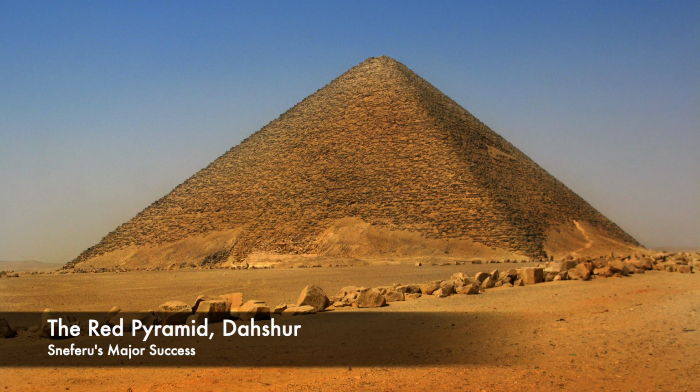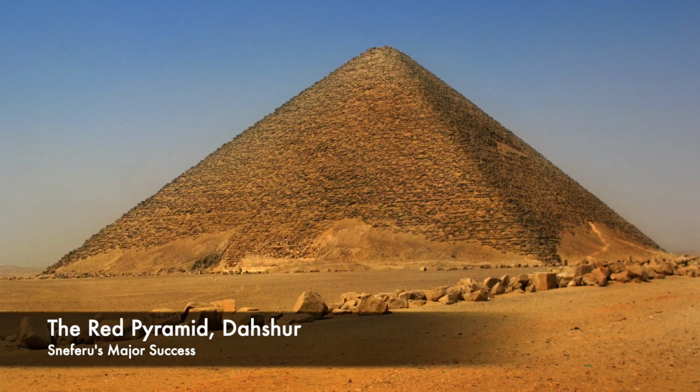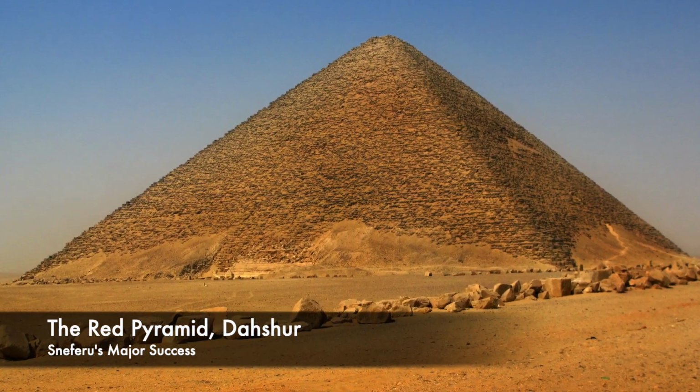Sneferu, however, turned out to be an extremely rational person, and so he did not do anything to his junior architects and others. He did not scold them or anything. Instead, he started building a third pyramid. But finally, this was going to be a massive success. And hence, he built the Red Pyramid in Dahshur.